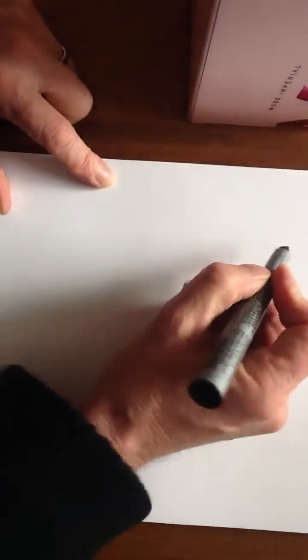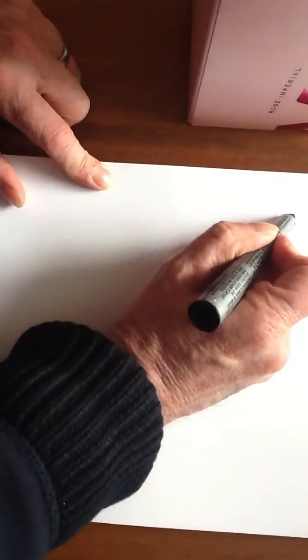So I'll have a look at probability. I'll just mark my page so I don't go over it. Okay, so probability.